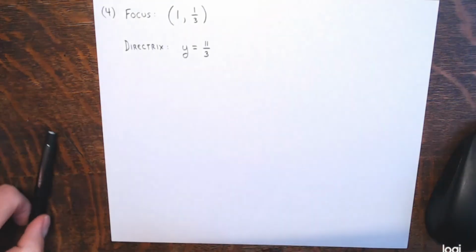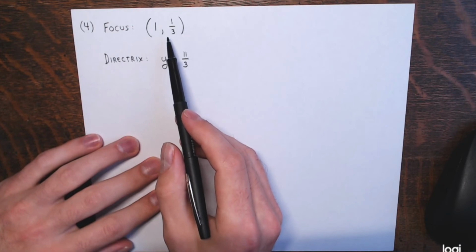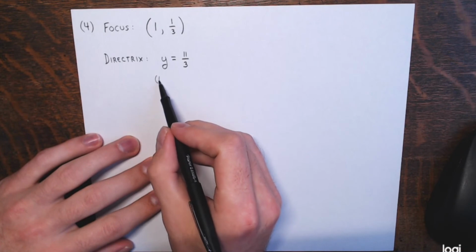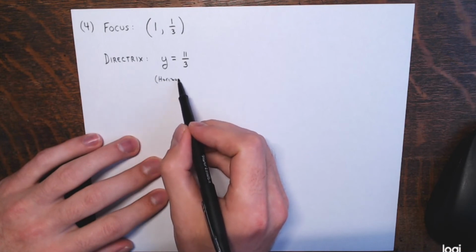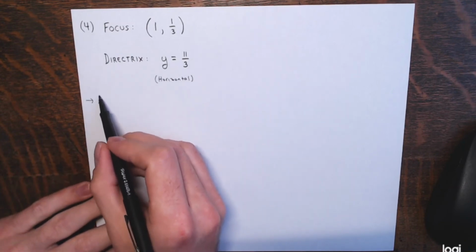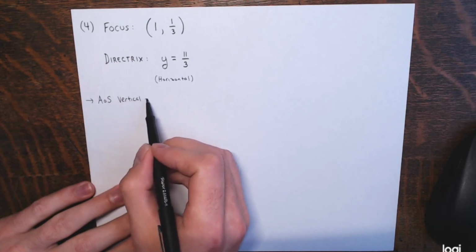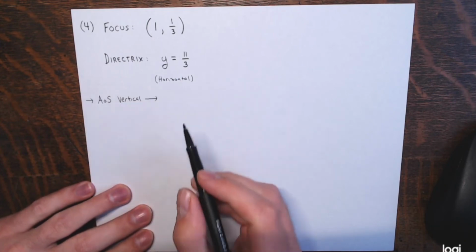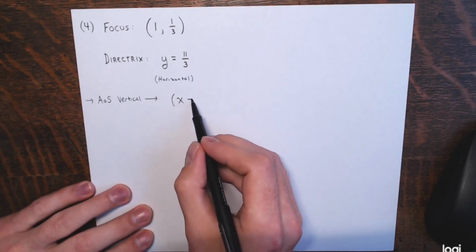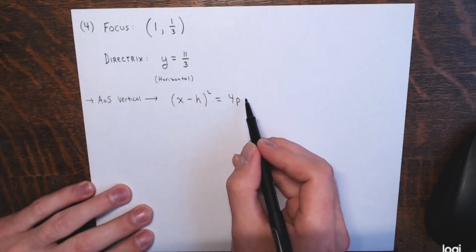All right, so here, the focus of the parabola is (1, 1/3). The directrix is y equals 11/3. Now the directrix is a horizontal line. That means the axis of symmetry will be vertical. Right? And if the axis of symmetry is vertical, then the equation we're writing has x squared and not y. It's going to be that version of the standard form where it's (x minus h) squared equals 4p times the quantity (y minus k).